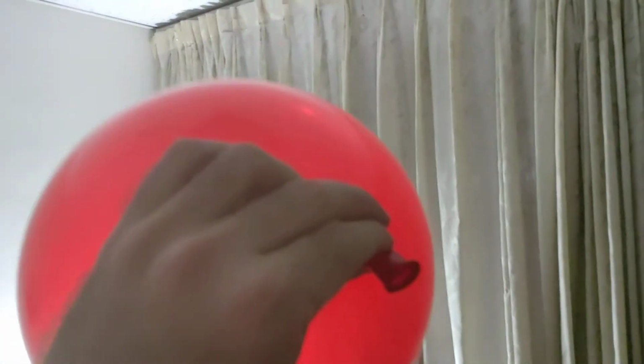Okay, watch the balloon. 3, 2, 1. Whoa! Okay, so you couldn't see that very well, but the good news is I'll do it again at our live class on Friday in science class. And maybe you'll see it a little bit better, but it's something you can try at home.